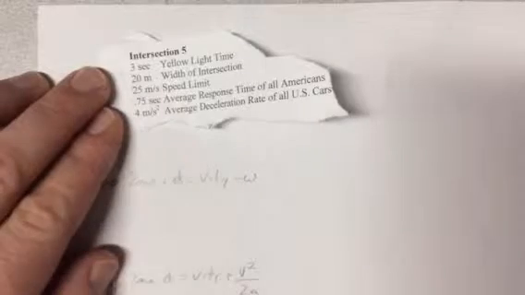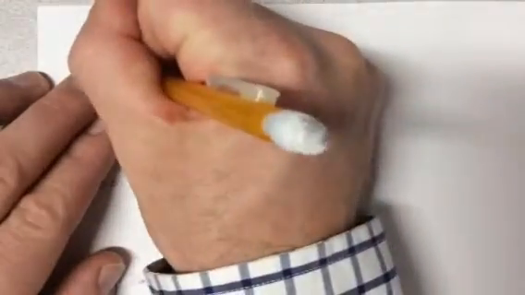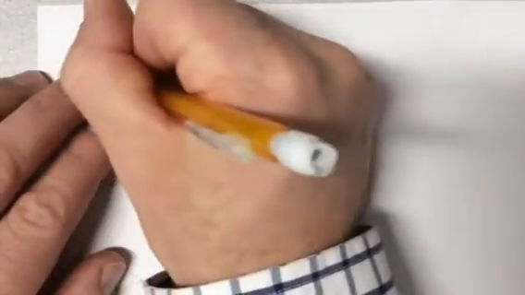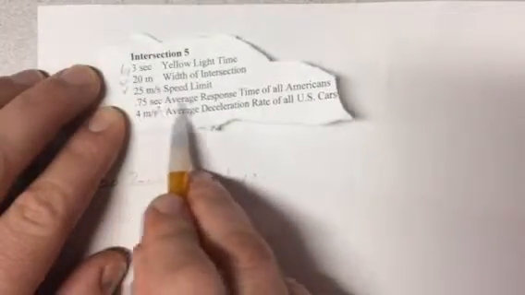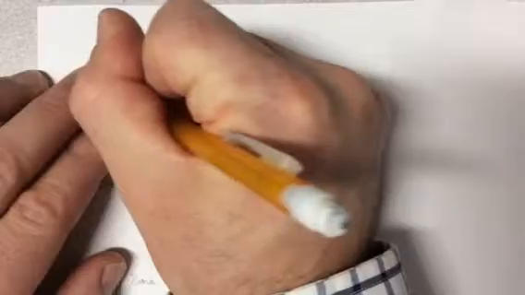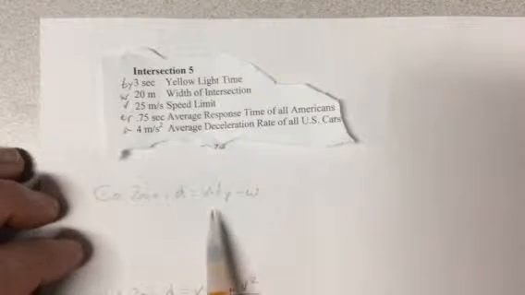Okay. The first thing I want you to do on every one of these problems is label each one of your variables. This 3 seconds is yellow light time, so I'm going to write t of y next to it. The next one is the width of the intersection, that's a w. Speed limit, speed is your velocity. The average response time is t of r. And then 4 meters per second squared deceleration rate is your acceleration or deceleration. Okay. So now that I have all of these labeled, I can very easily plug them in.